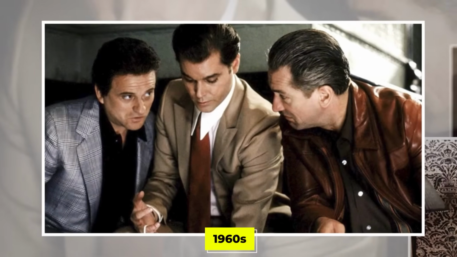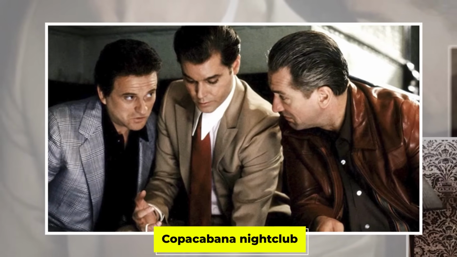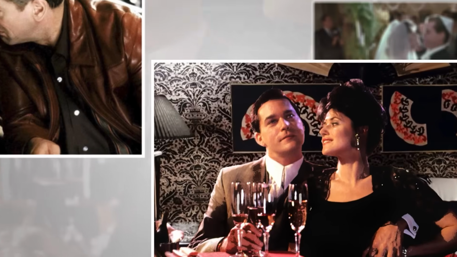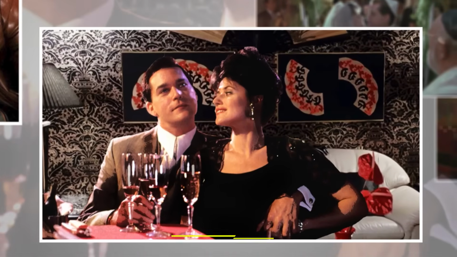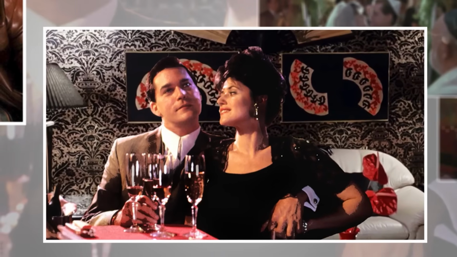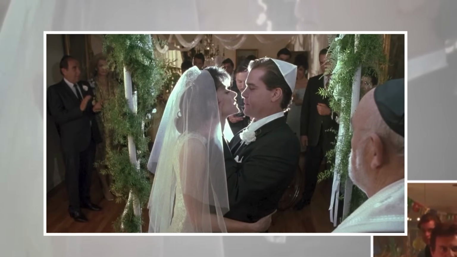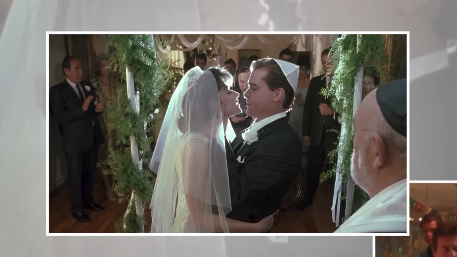In the 1960s, the trio started to spend most nights at the Copacabana nightclub with women. Henry dates and ends up marrying Karen Friedman, a Jewish woman who was not pleased about his criminal life, but eventually falls for his glamorous lifestyle, despite her parents' disapproval.